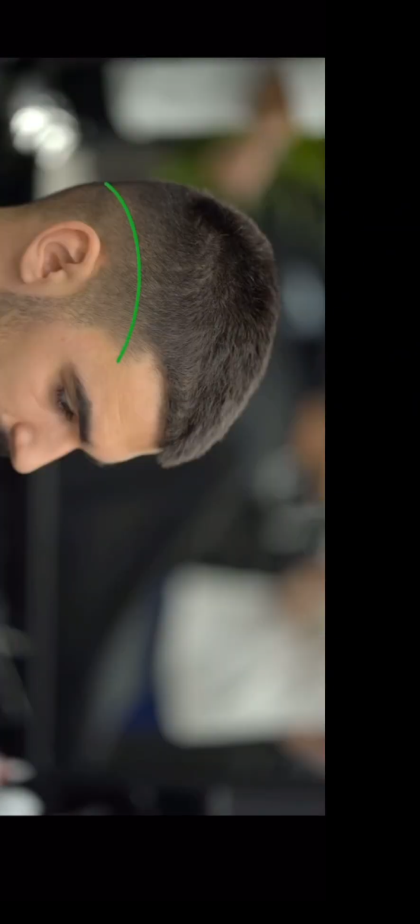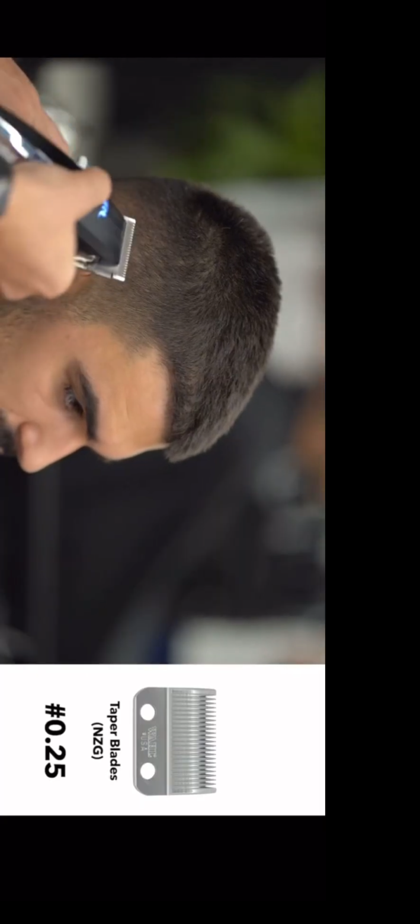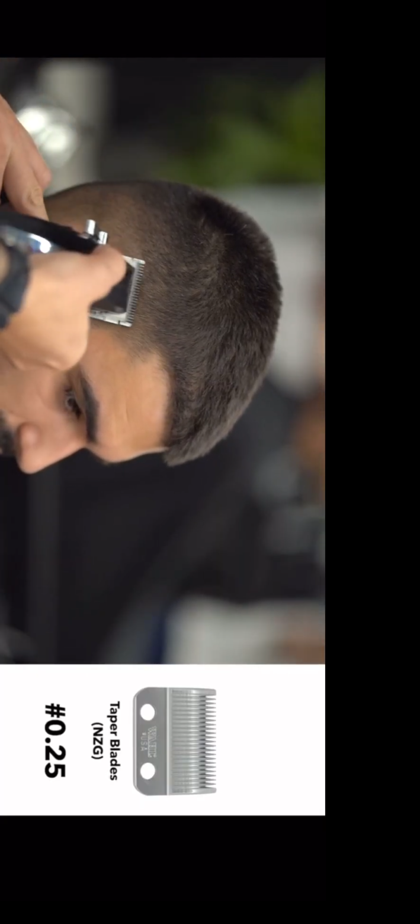Next, I will create the guideline. I do it the same with taper blades with no zero gap because I don't want to create an aggressive line that will be hard to blend after. Set the clipper to 0.25 and I start to create the line.